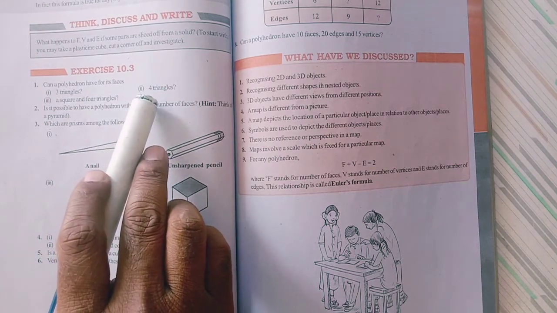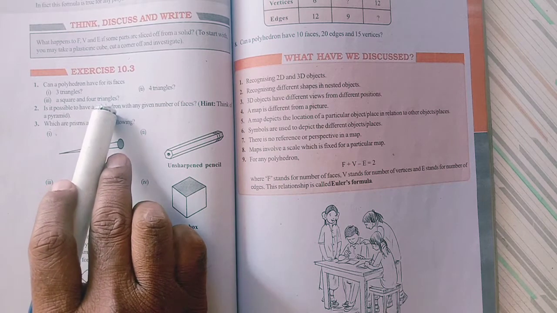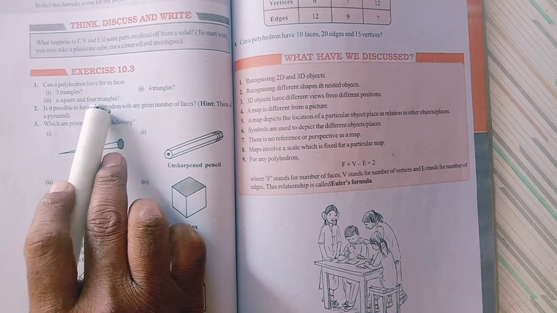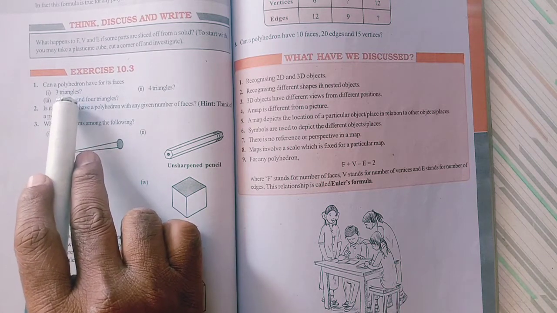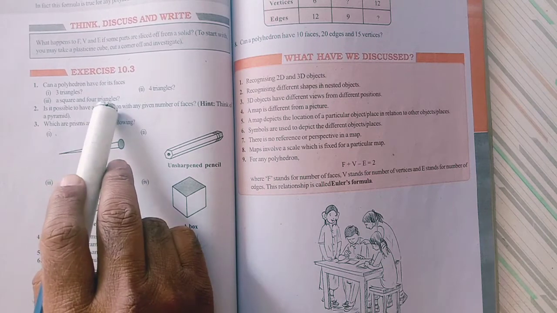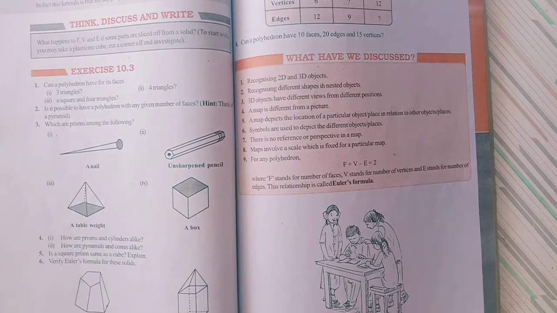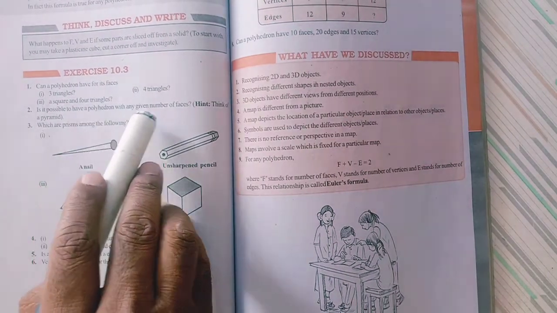If it has 4 triangles, yes it can, with a square base and 4 triangles, as we have seen in the square pyramid. So a polyhedron with a square and 4 triangles is possible, but 3 triangles are not possible. Question 2: is it possible to have a polyhedron with any given number of faces?